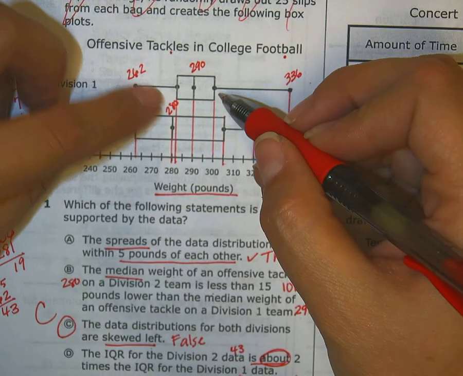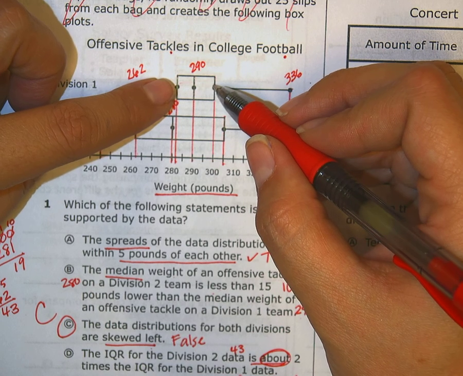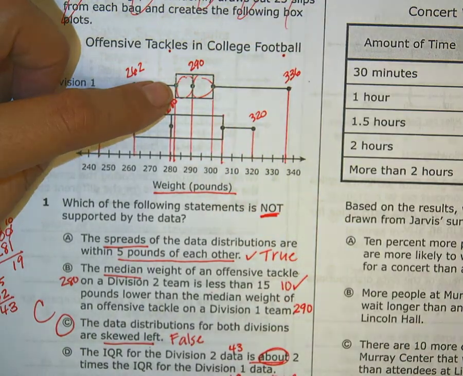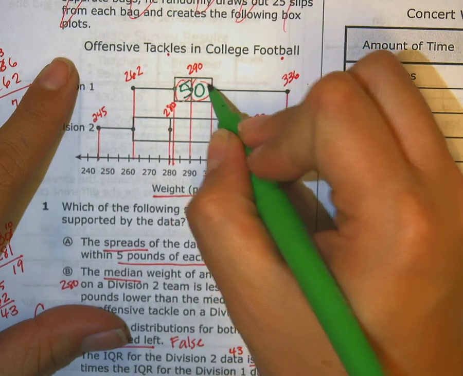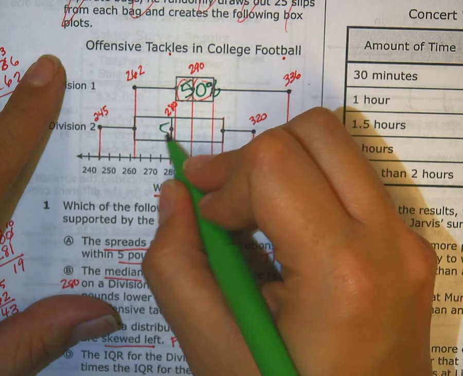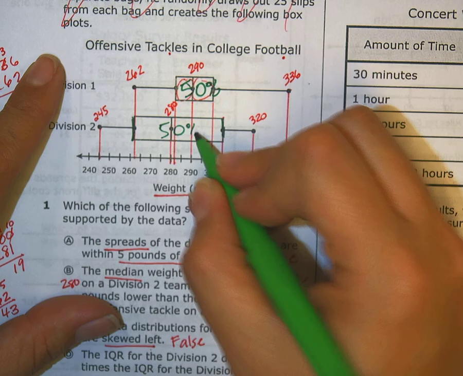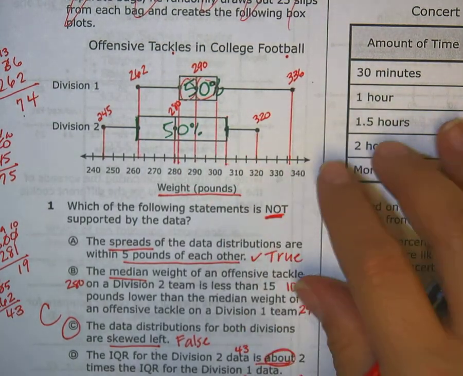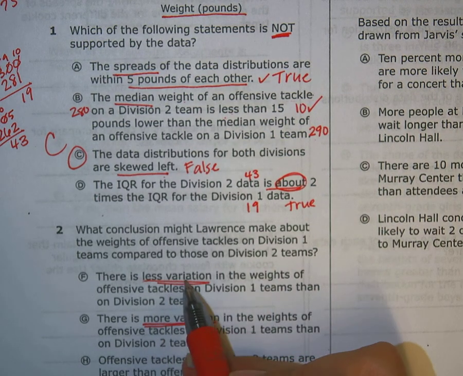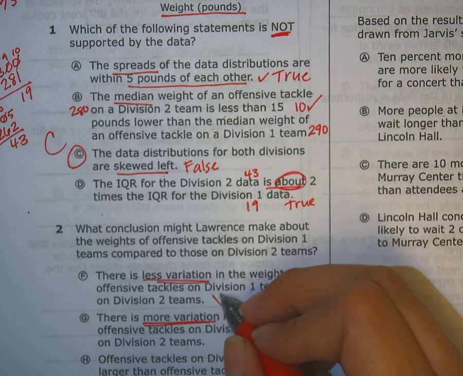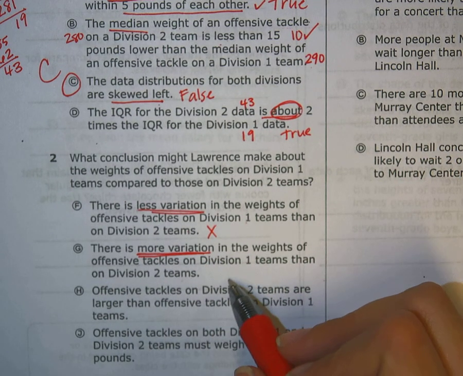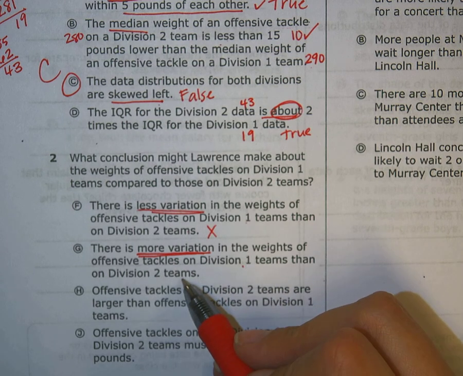Well, let's look. Division 1, and remember, we're talking about box sizes. Look at how much data is compacted into these small boxes. This is 50% of what I'm looking at, right? This is 50%, those 2 boxes. Whereas these 2 boxes also represent 50% of my data. Which one has more variability? Which one is more varied? Well, looks like Division 2 is more varied. So it says there's less variation in 1 than 2. That's not true, because you're seeing that it's very compact in Division 1.